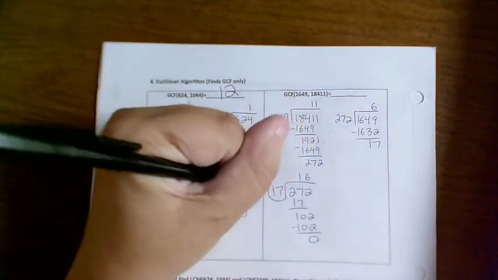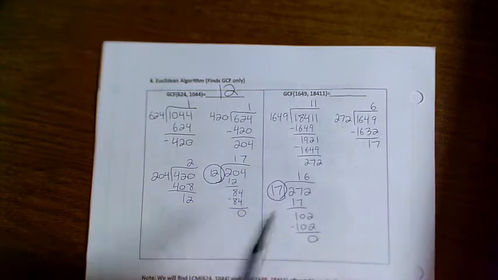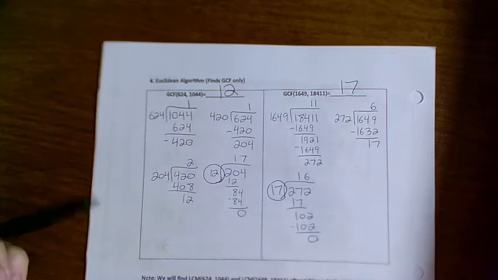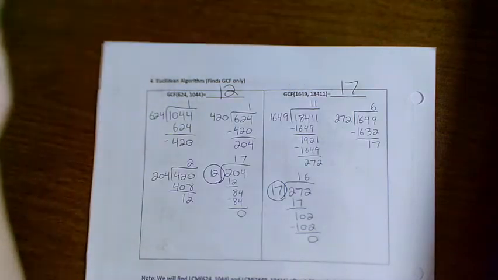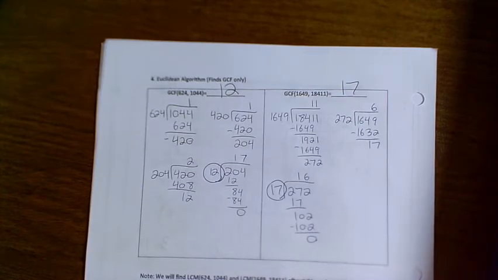So we have 0 as the remainder. So finally, our last divisor is 17. So the greatest common factor between 1649 and 18,411 is going to be 17. Okay, so a lot faster than any of our other strategies so far. Okay, so this one is great for large numbers. Okay, so we have found the greatest common factor for each of these. However, we don't know yet how to find the least common multiple.